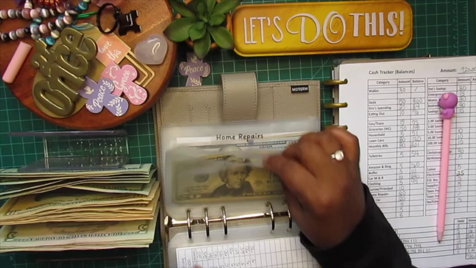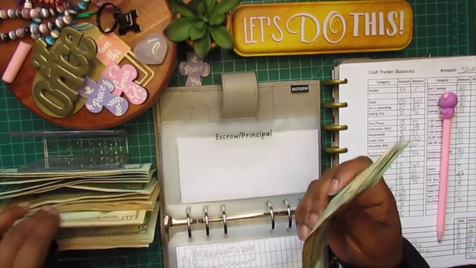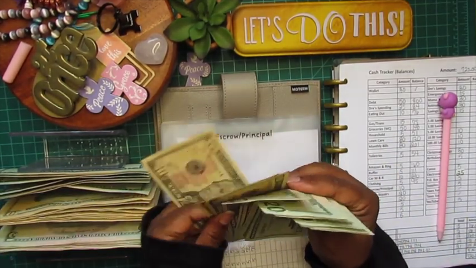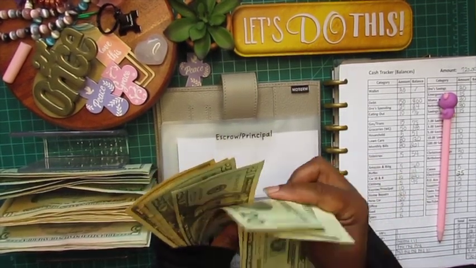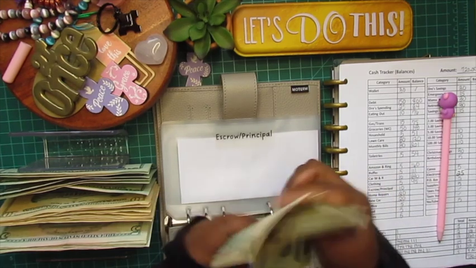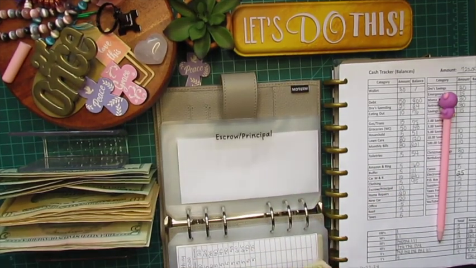Escort and principal is getting $10. So we now have 20, 40, 60, 80, 100, 120, 140, 150, 160, 170. We have $170.